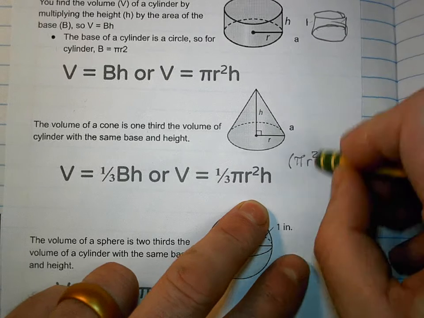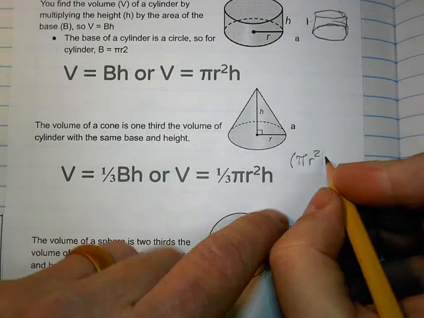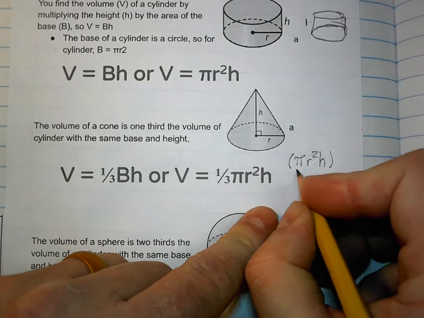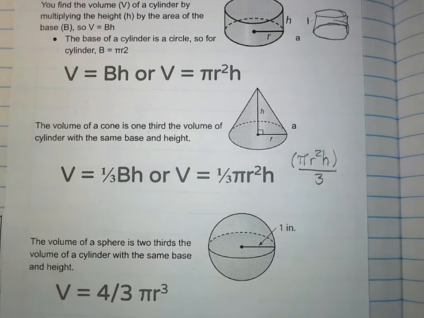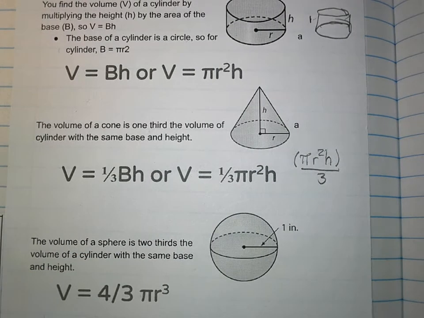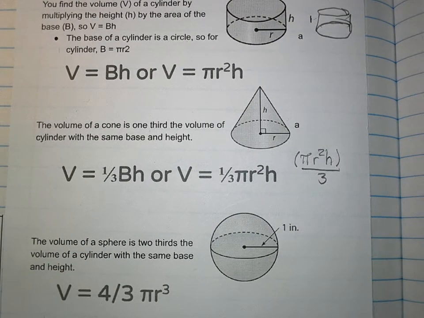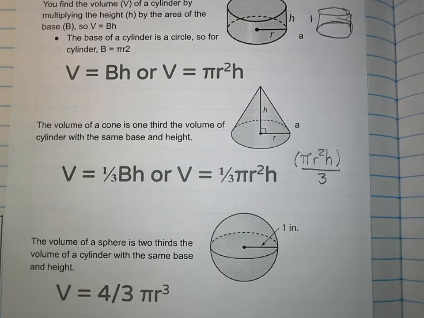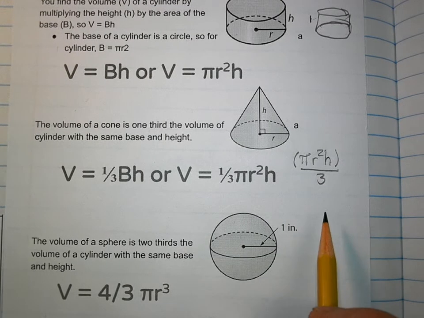Whoops, that's not a height, that's a b. It's a height that kept going. Height over 3. Does that make sense? Remember, when you're using your calculators, you got to use the parentheses here. If you don't, you're going to get a strange answer that won't make you happy. Is that okay so far?